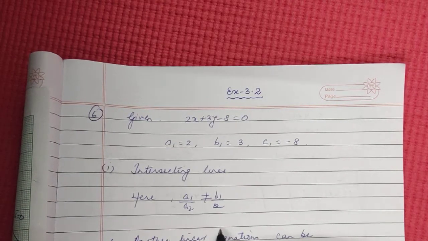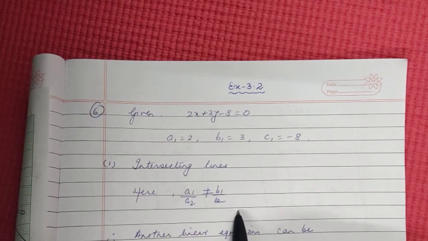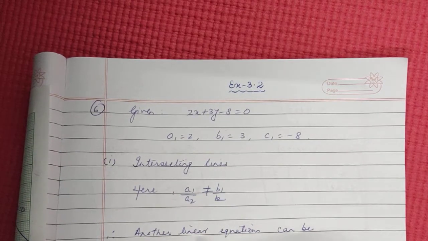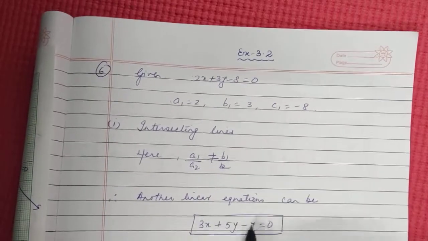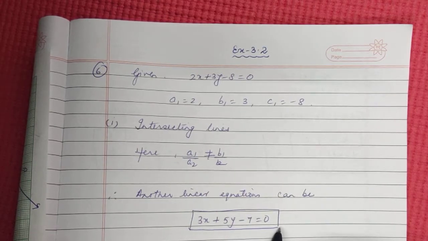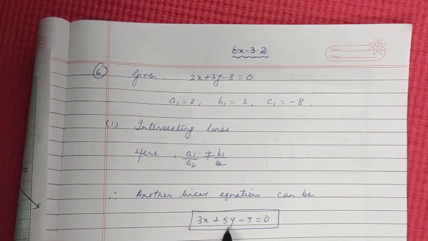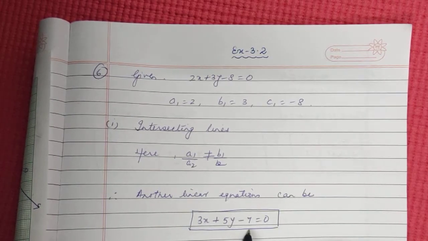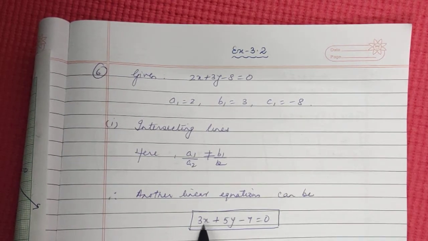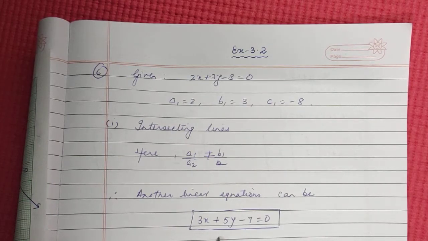You can write down any equation you want, but the condition is that a1 by a2 should not be equal to b1 by b2. So I have taken another linear equation as 3x plus 5y minus 7 equals 0, where a2 equals 3, b2 equals 5 and c2 equals minus 8. So you will find that a1 by a2, that is 2 by 3, is not equal to b1 by b2, that is 3 by 5. You can write down any equation of your own choice.